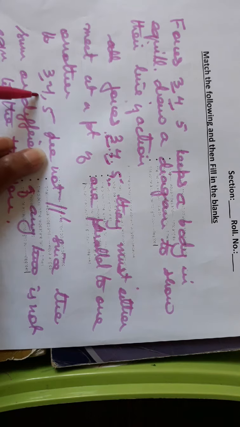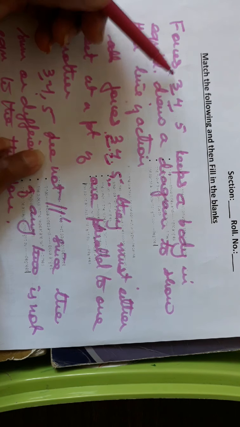So the only possibility, because these three forces keep the body in equilibrium, is that all three meet at a point. So forces 3, 4, 5 meet at a point. And here each force is equal and opposite to the resultant of the other two. We know that 5 squared is equal to 3 squared plus 4 squared. If this is satisfied, it means that all three forces meet at a point. From the given magnitudes of the forces, we have 5 squared equals 3 squared plus 4 squared.